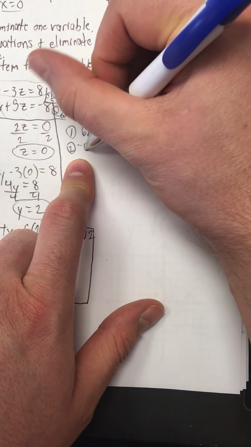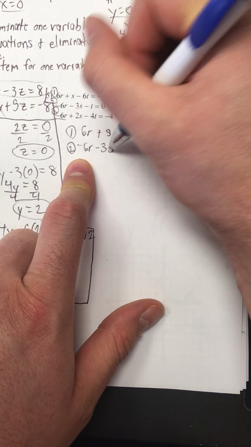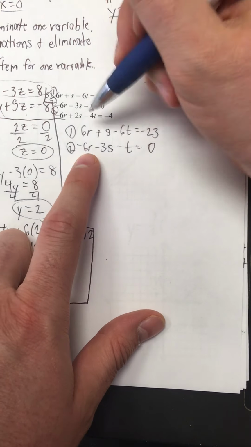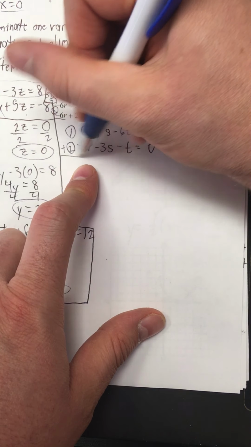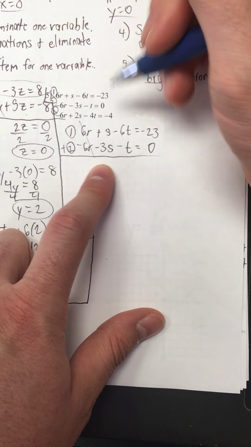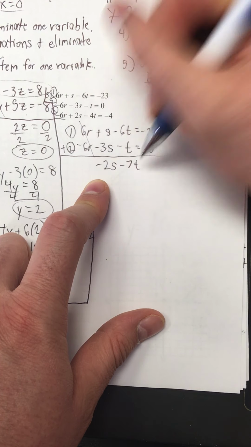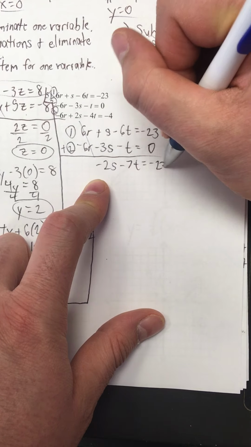And then equation 2, negative 6r minus 3s minus t equal to 0. So we can already cancel out the r's, so let's just add the equations together. Cancel out r's, so that's going to be negative 2s minus 7t equal to negative 23.